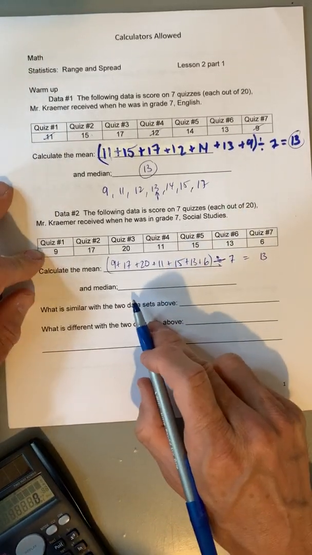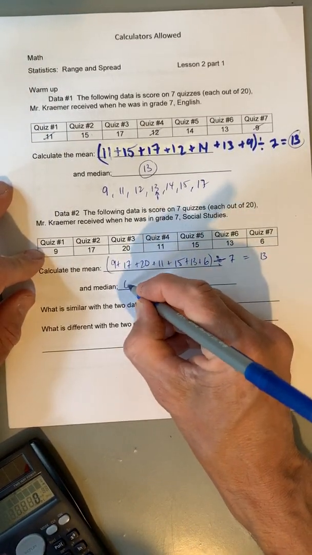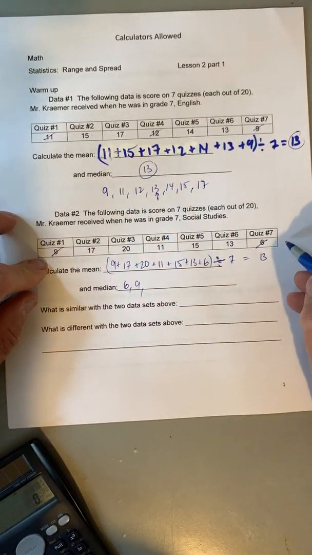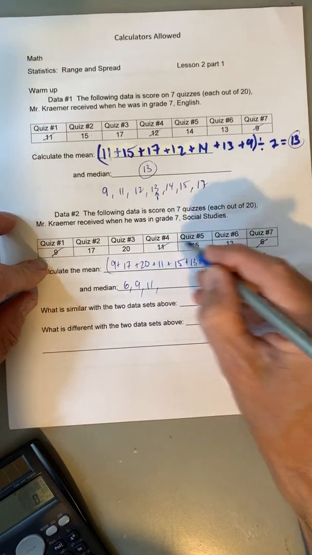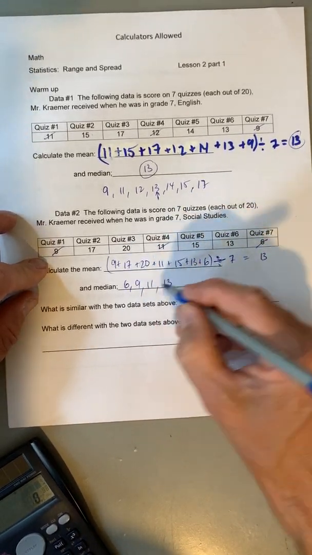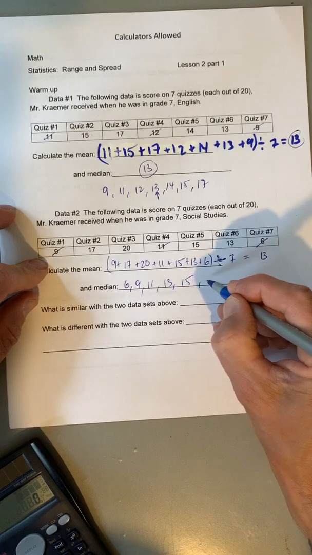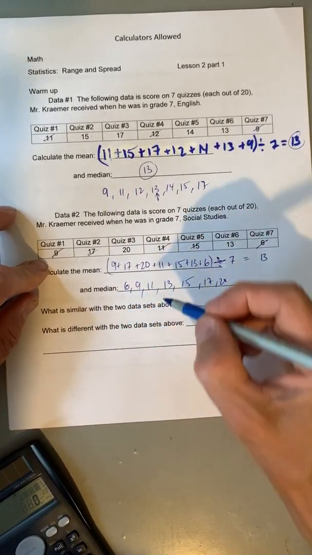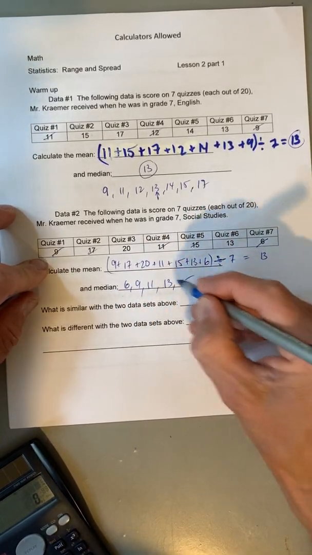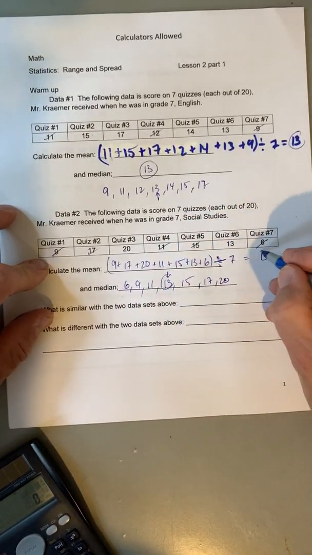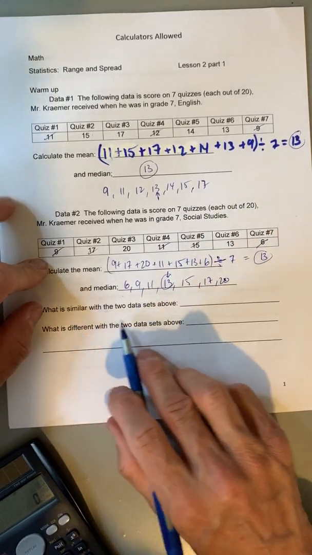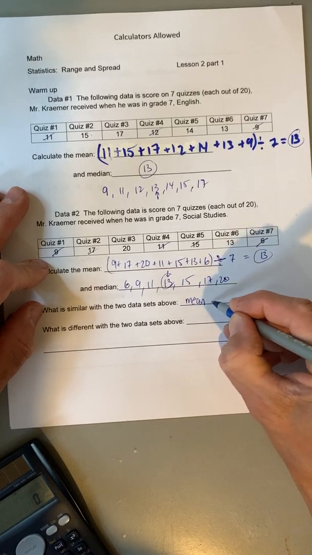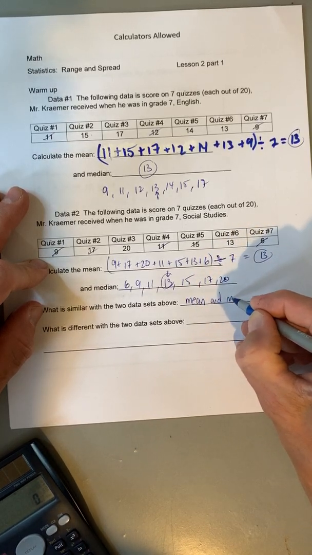Whoa. Let's do it again now with median. Who's the lowest? 6, 9, who's next? 11, then 13. And remember, you have to make the order smallest to biggest. 20. And who's in the middle? Well, if it's the list of 7, that guy right there, 13. Whoa, they're both the same. So what is similar about the 2 data sets? The mean and the median are the same.